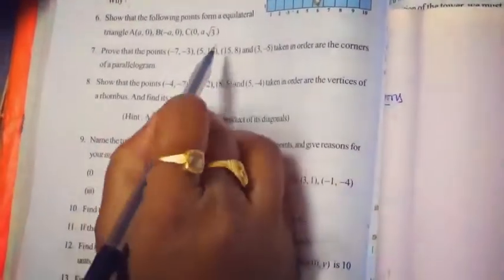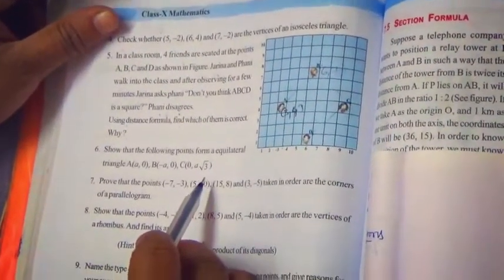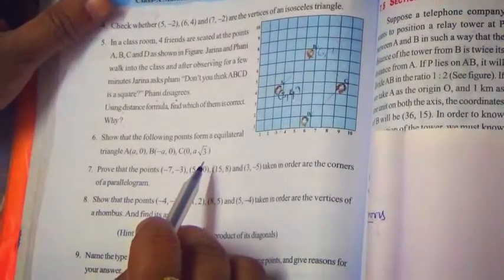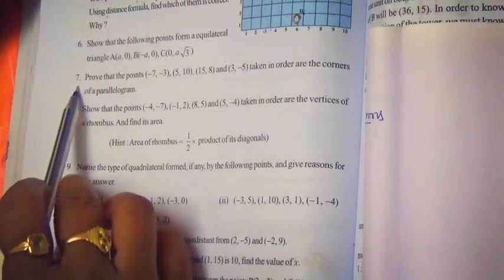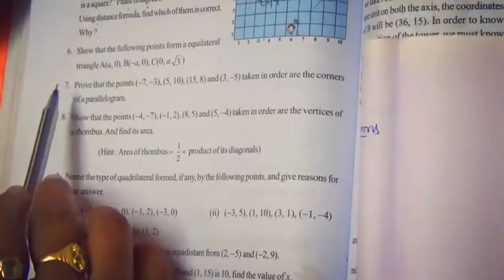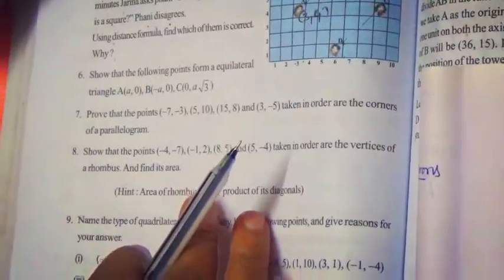Hello everyone. Yesterday I completed up to the 6th sum in exercise 7.1 of coordinate geometry in your 10th class textbook. That is the 7th chapter of your maths textbook. From the 7th sum onwards I'll tell now. So look here, what is the 7th problem? This whole exercise deals only with the distance formula.